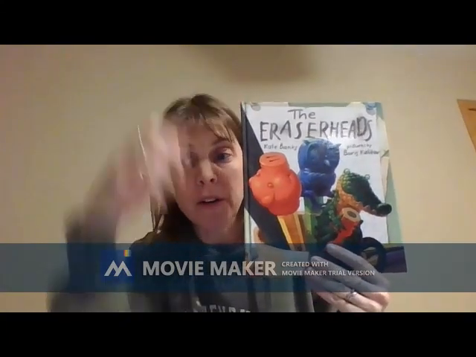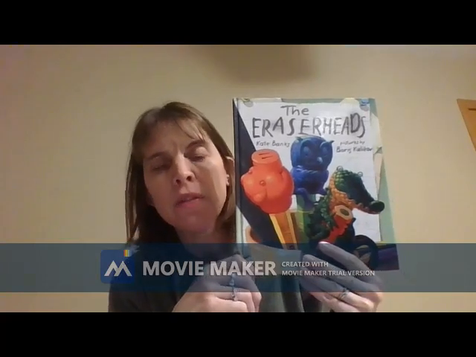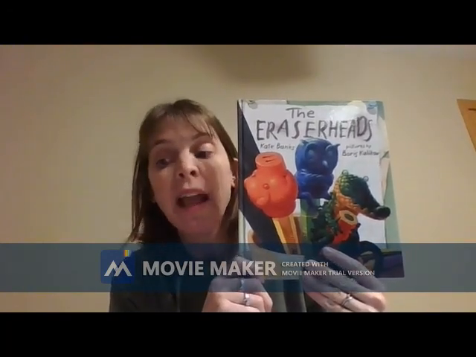Now let's look at the book, The Eraserheads. This book has a portrait orientation as well, but I noticed that it is skinnier and shorter than The Donkey Egg. Why do you think this is? This book is about a boy who likes things to be nice and neat. The size and orientation of this book is precise and nice and neat. This mimics the theme of the book.